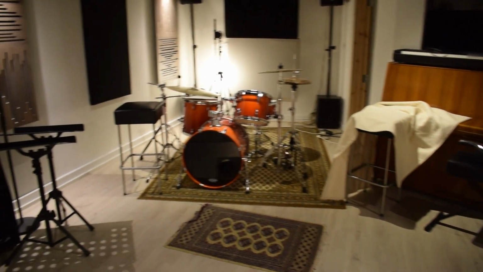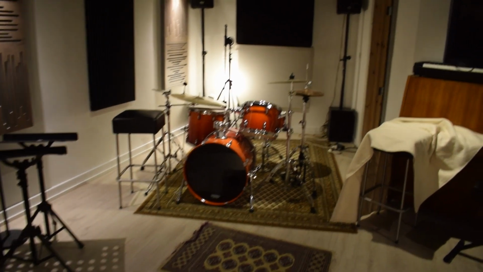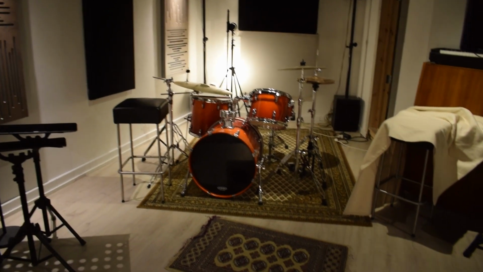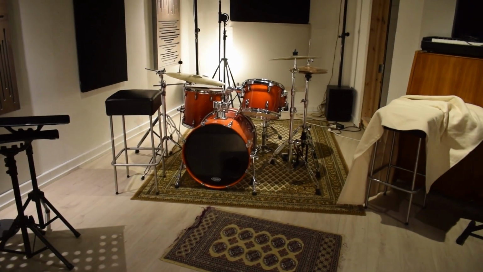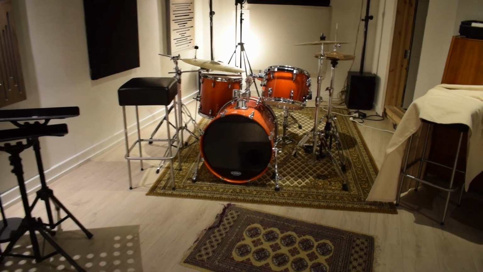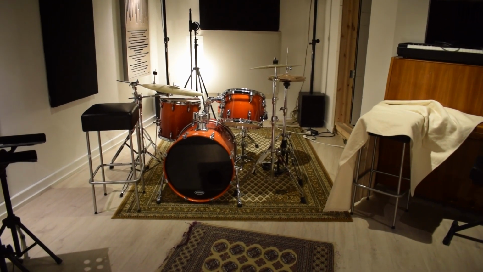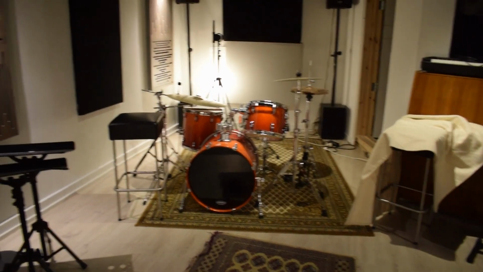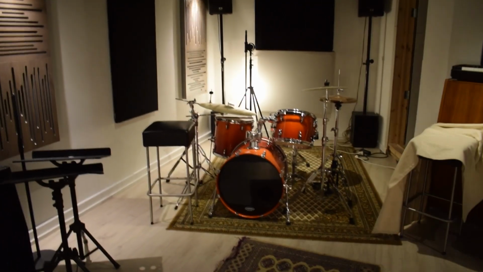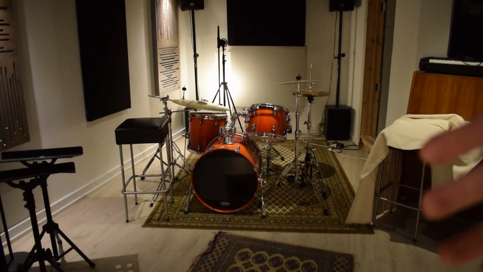I'm just making up my mind where to place stuff for Saturday. I think the idea I had is not working because my tracking room is not wide enough. So this is the drum set, very far out.